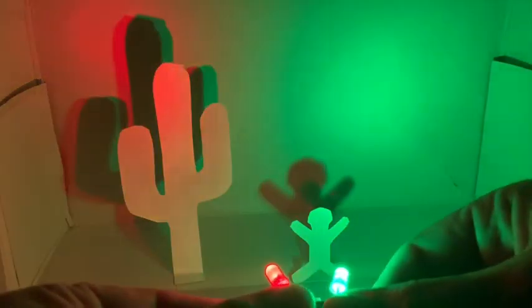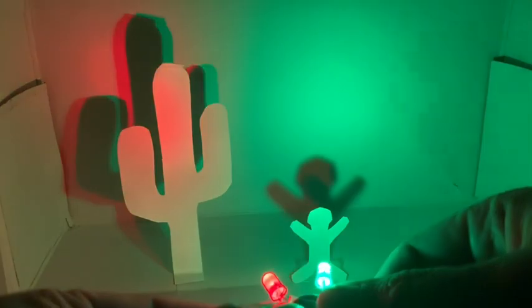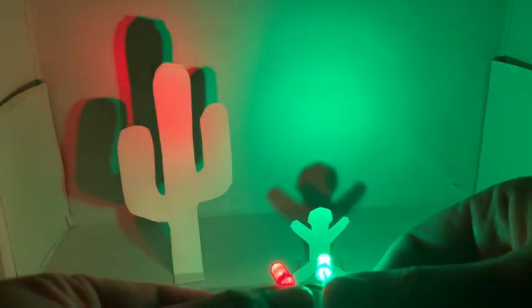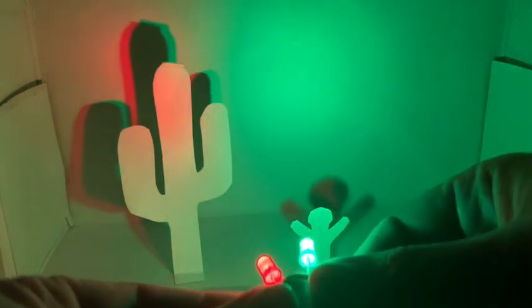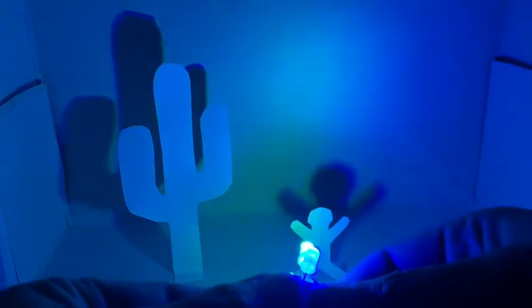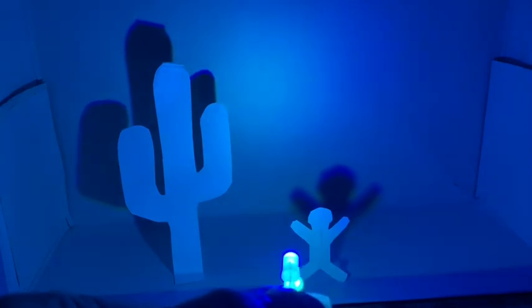Okay, let me try green and red. And the further away from each other I move the lights, the bigger the shadows appear. And then I'll try blue and green. You can definitely see some yellow in that one. And then watch what happens when I put all 3 lights together. Can you guys make a prediction first on what you think it's going to look like?